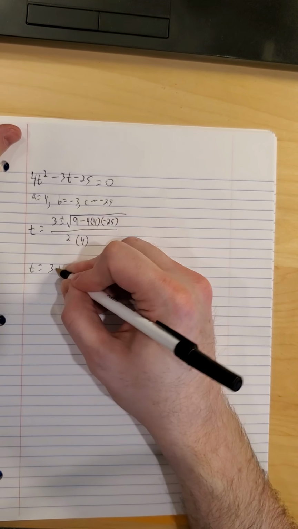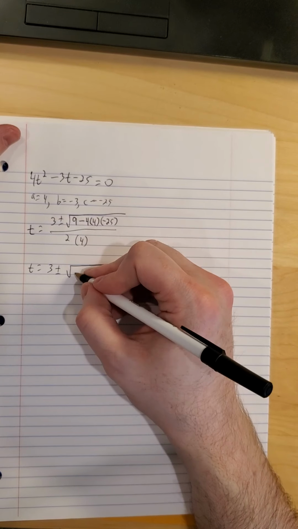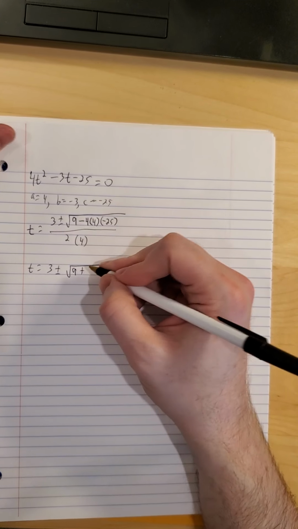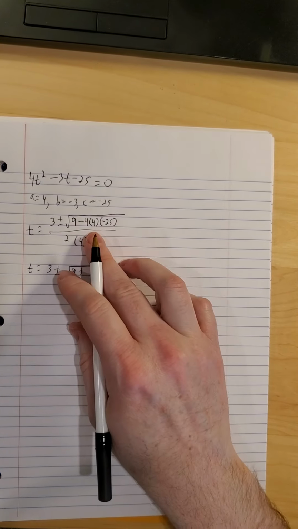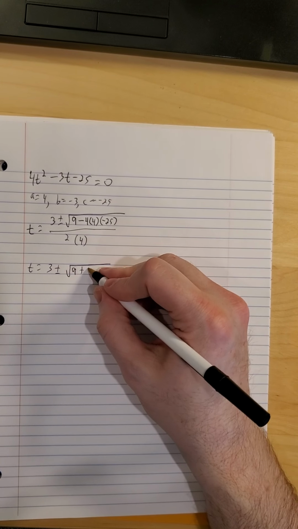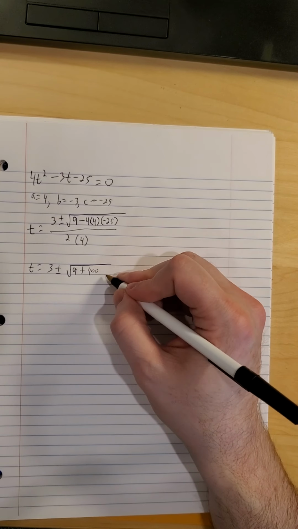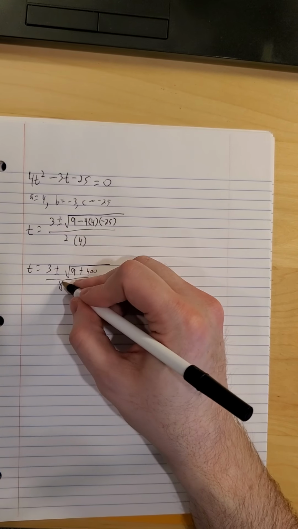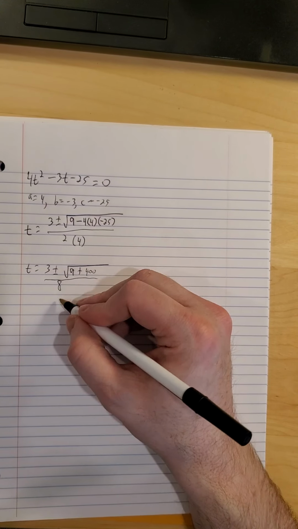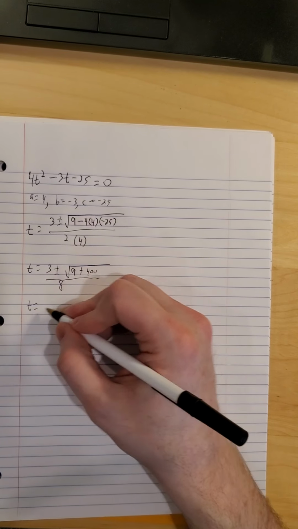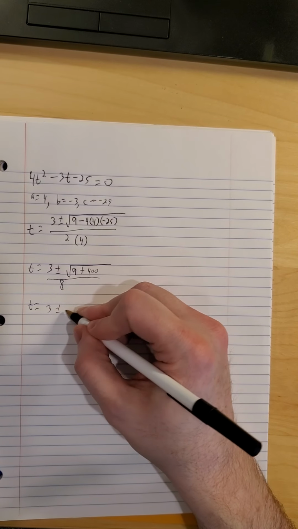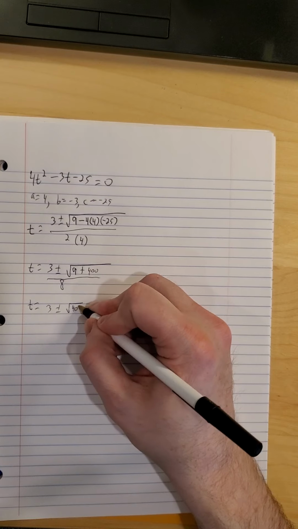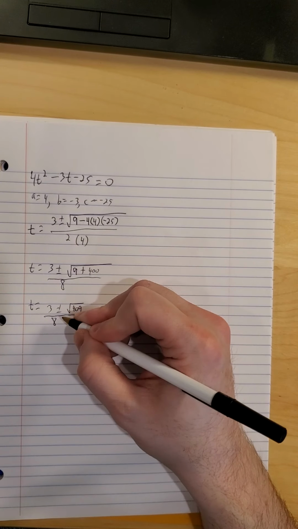So t is 3 plus or minus square root of 9 plus, and then we have 16 times 25, which is 400, all over 8. So t is 3 plus or minus square root of 409 all over 8.